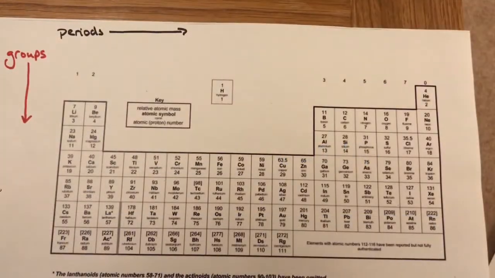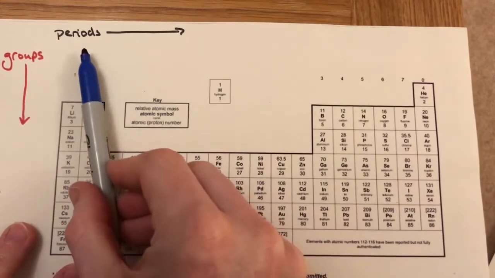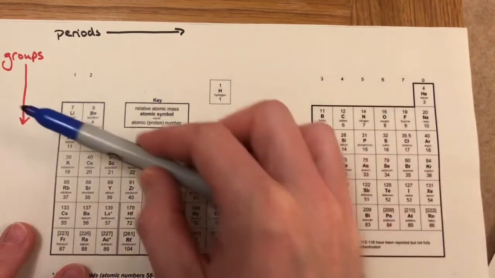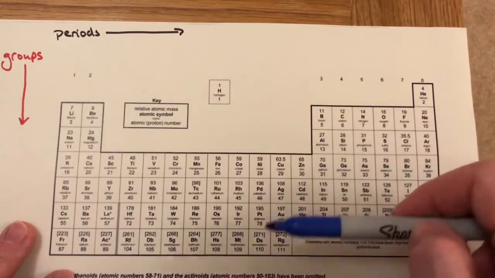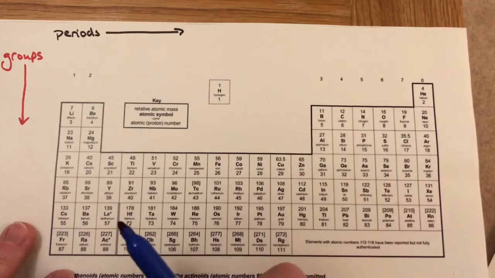Okay, in this video we're going to have a look at how the organisation of the periodic table helps us to understand electron configuration. So you can see I've labelled some bits up just to help us get started. As we move across the periodic table, we're moving across what are called periods, and as we move up and down the periodic table, then we are moving through the groups. So vertical columns are groups, the horizontal rows are periods.